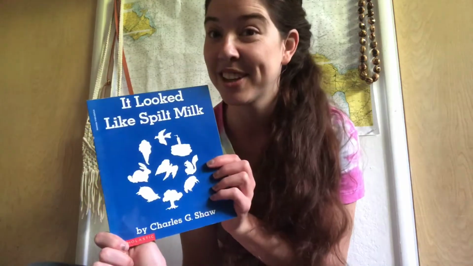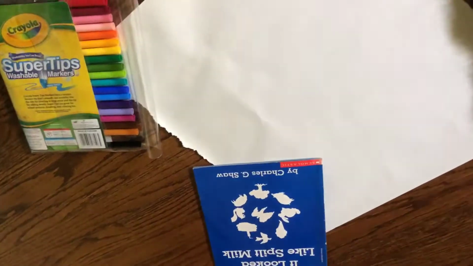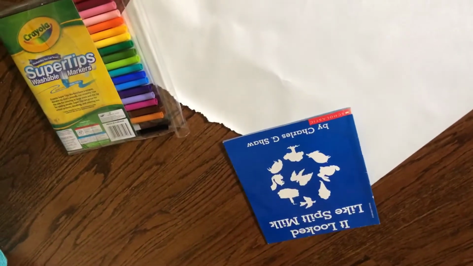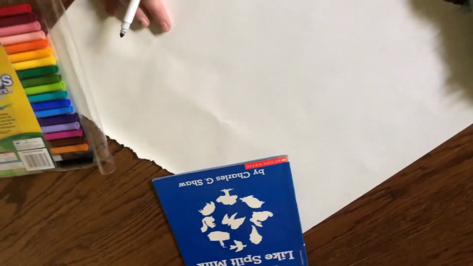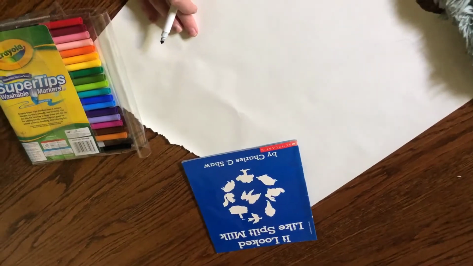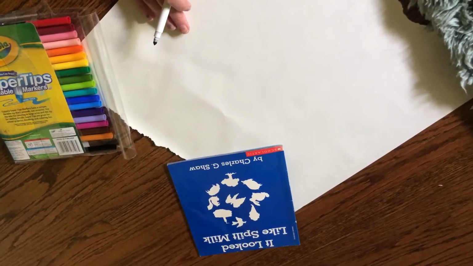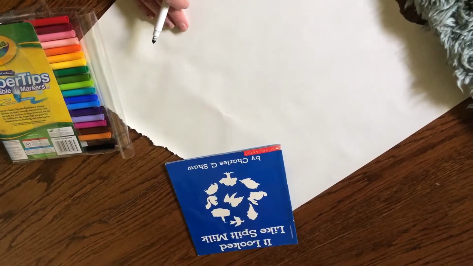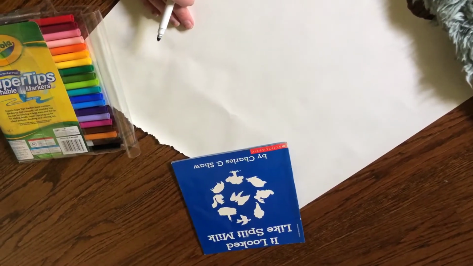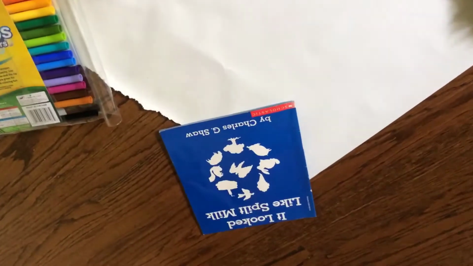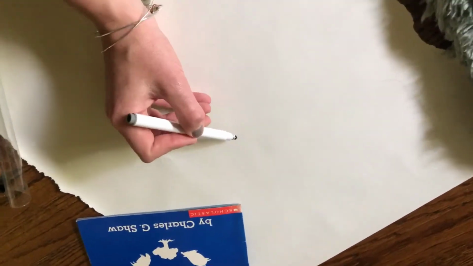The end. All right, I'm going to get my paper and markers ready to do our next activity to go along with our book, It Looked Like Spilt Milk. Hi everyone, I'm back now and I have my paper, my markers, and the book. For this activity, we're going to do the same kind of thing they did with the clouds, where we start with a shape or a squiggle, and from there we can turn it into a picture. So let's see, my first shape, I'm just going to draw a random shape.